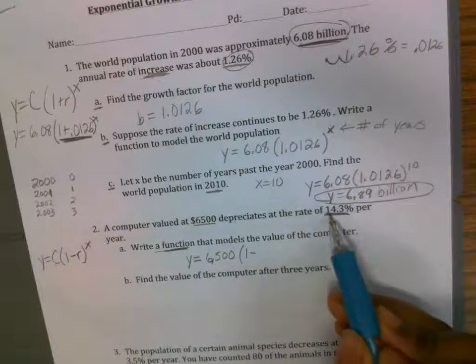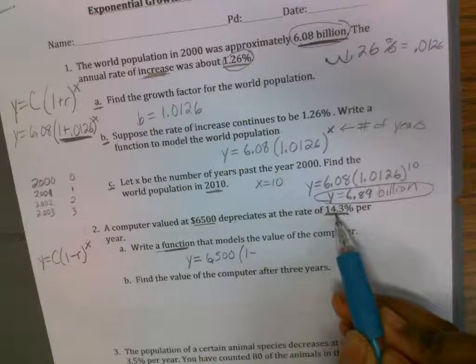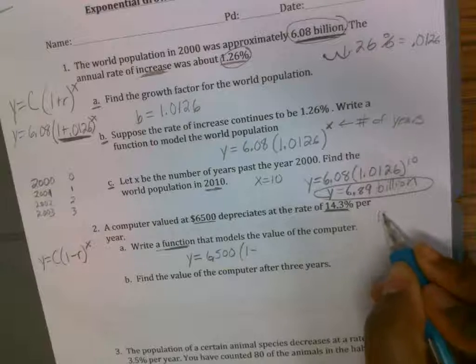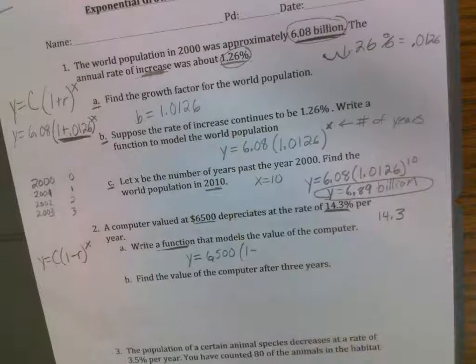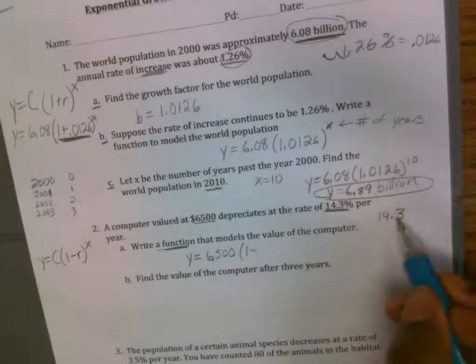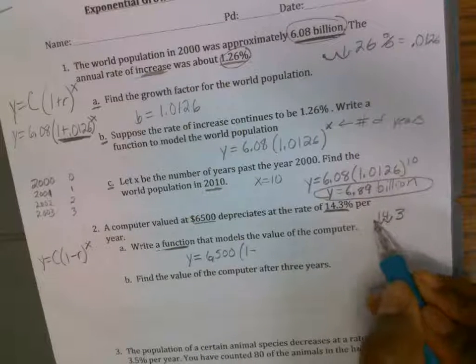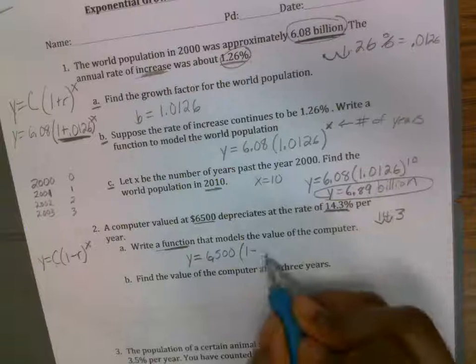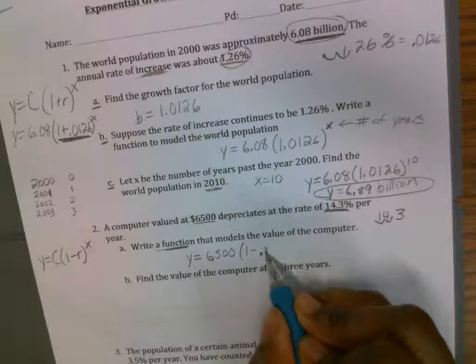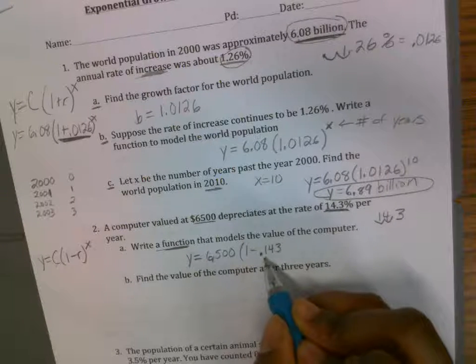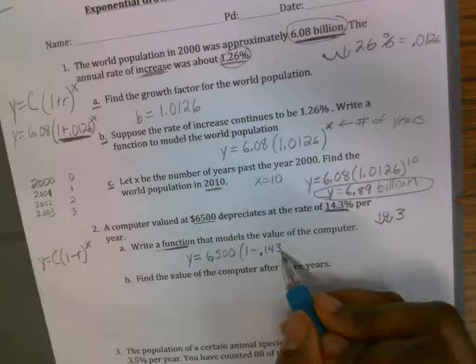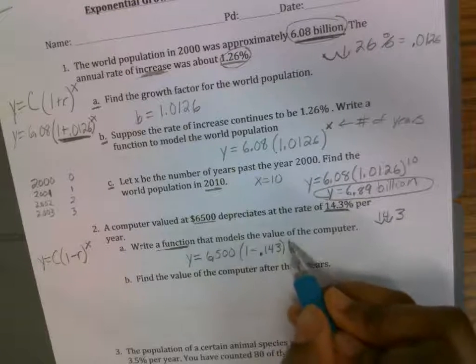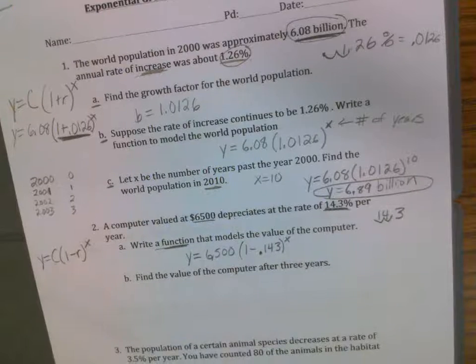We have to write our r or our rate as a decimal. So we're going to take 14.3%. It'll be what now? Very good. We're going to move it 2 times to the left. So just like she said, it's going to be 0.143. This is the thousandths place, okay? To the x power.